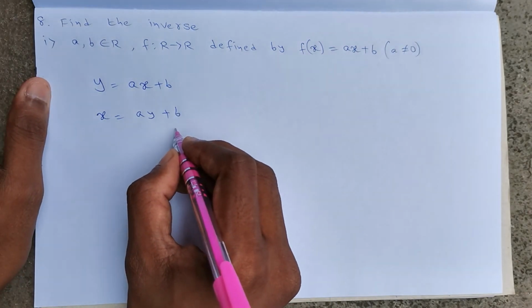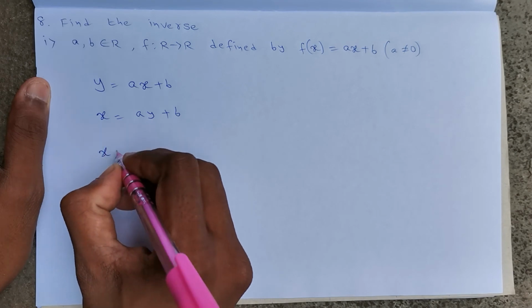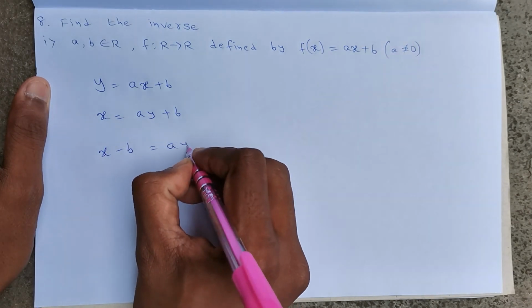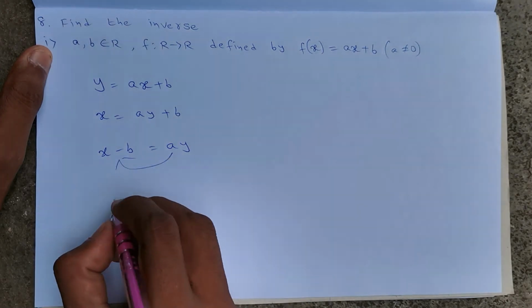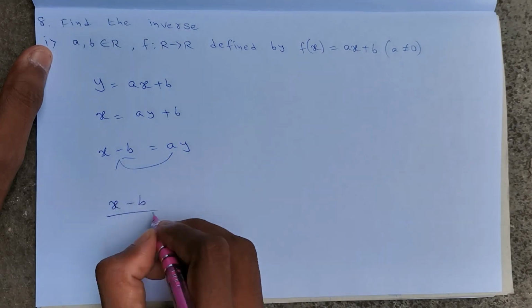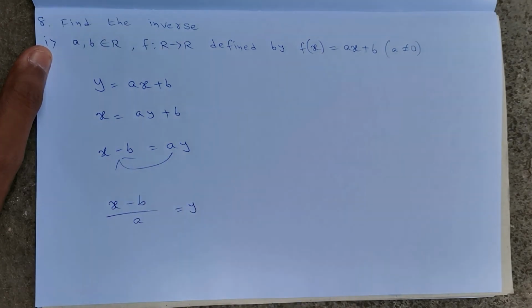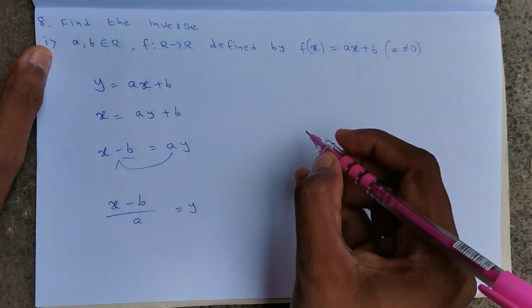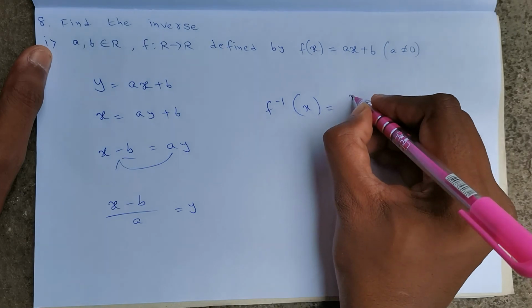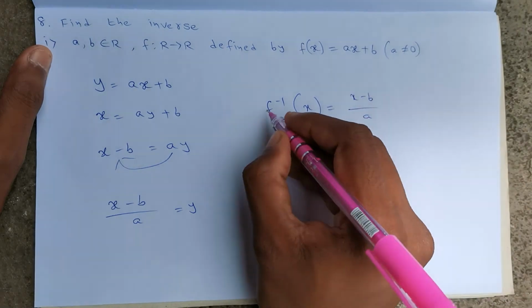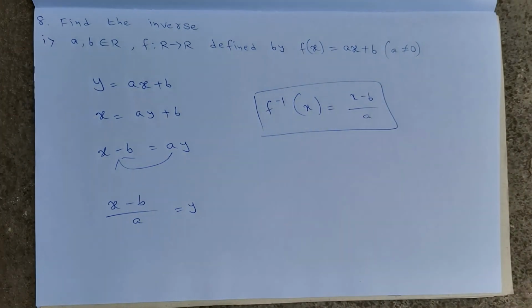Take plus b to the left side, it will become minus b. x minus b is equal to ay. Now we want an equation for y, so take a also to the left side. x minus b whole divided by a is equal to y. Now this y replace with f inverse x. So f inverse of x is equal to x minus b whole divided by a. This is the inverse of the given function f of x.